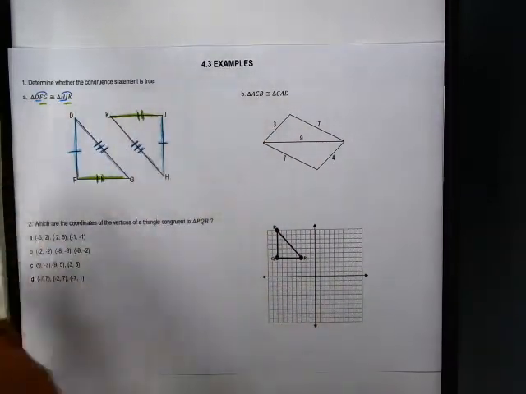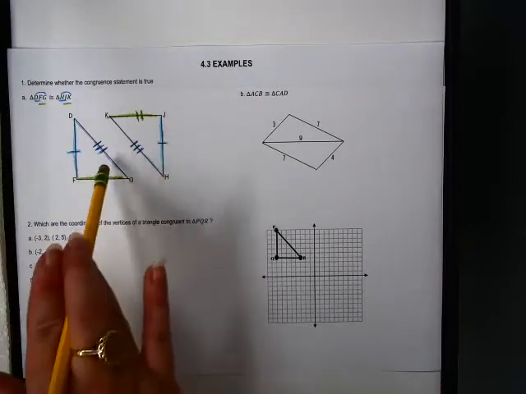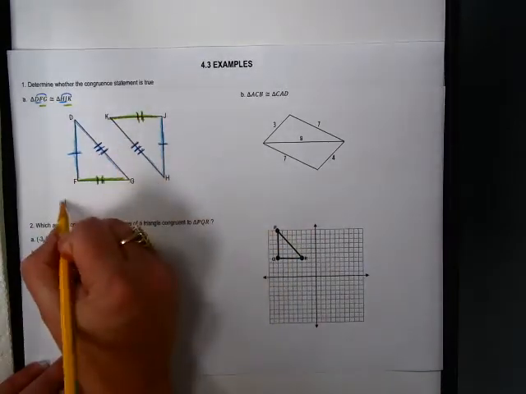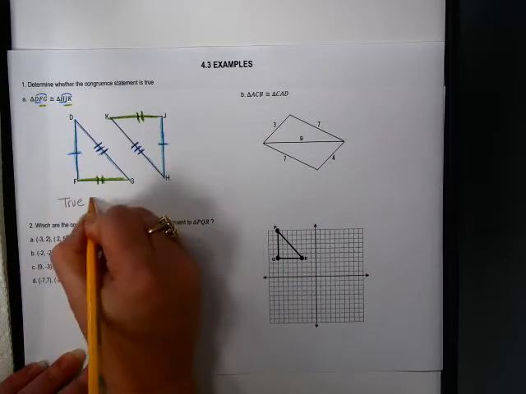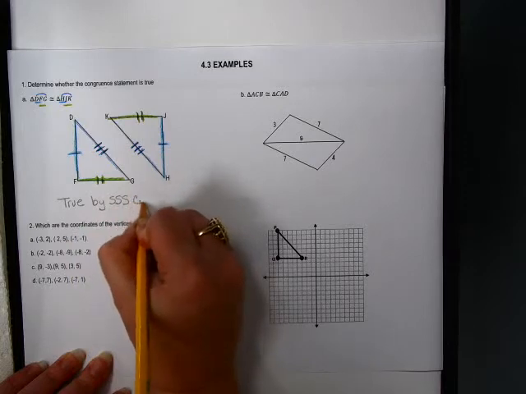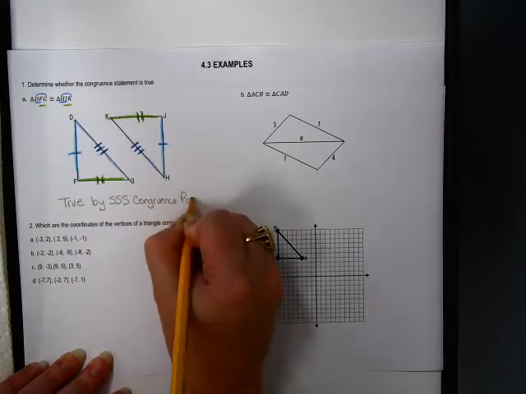Okay, so since they all match, and we have proven that this side is congruent to this side, this one's congruent to this one, and this is congruent to this one, we can say that this is true, and this is by the side, side, side congruence postulate.